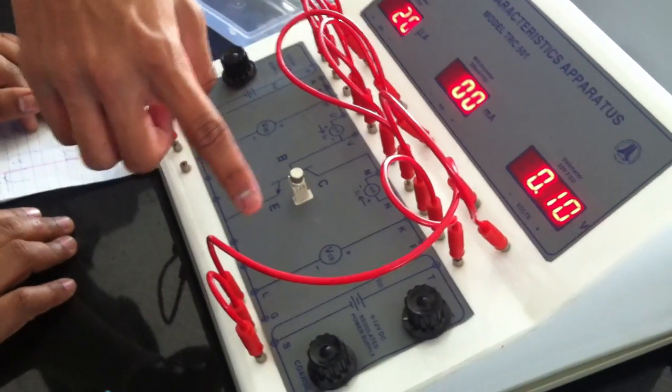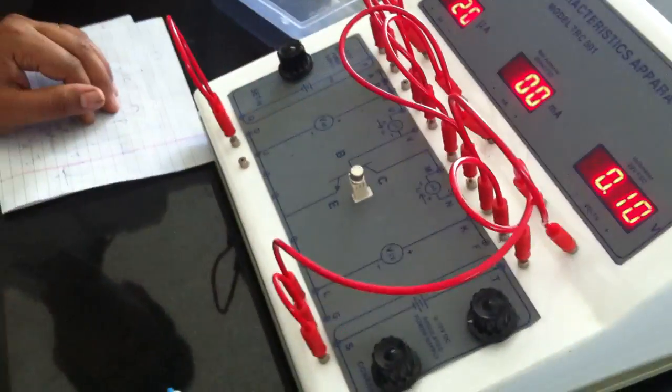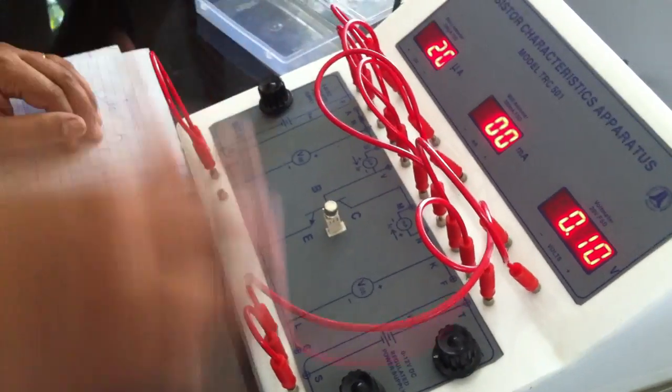And when you increase this in steps, why does this decrease or increase slightly? If it decreases, you cannot just put it back to 20. You have to give 20 again. Need not worry, maybe there is some reason inside.